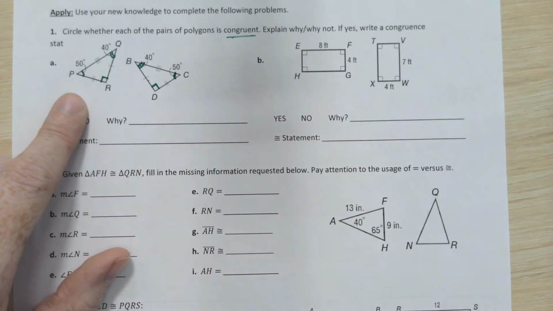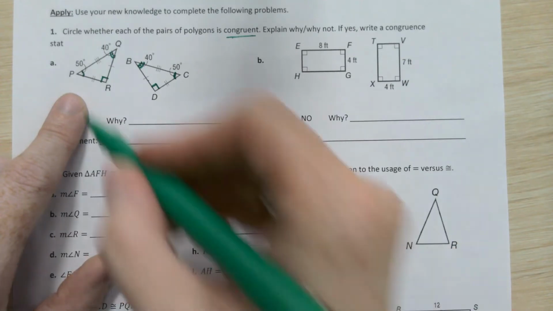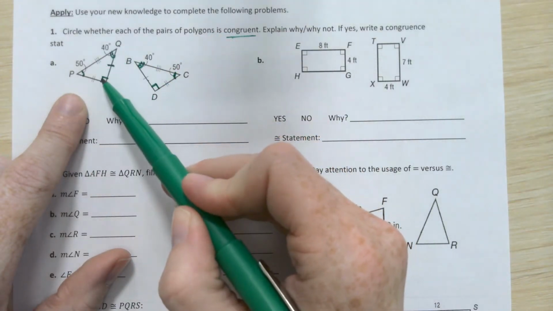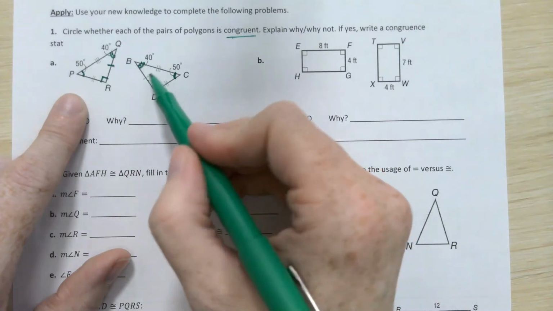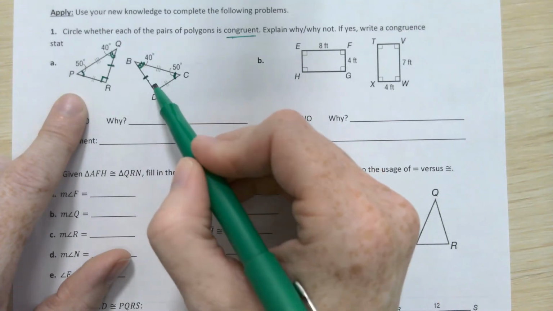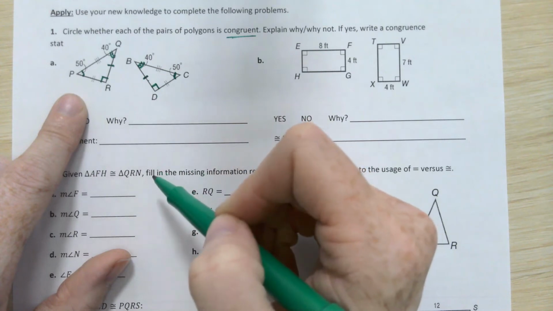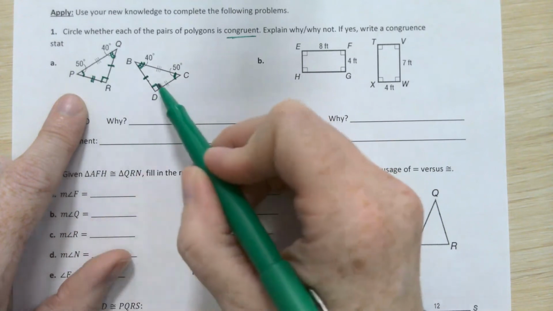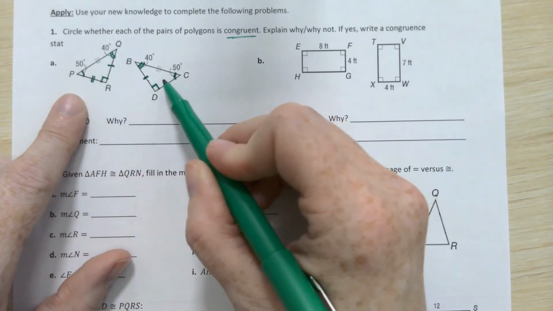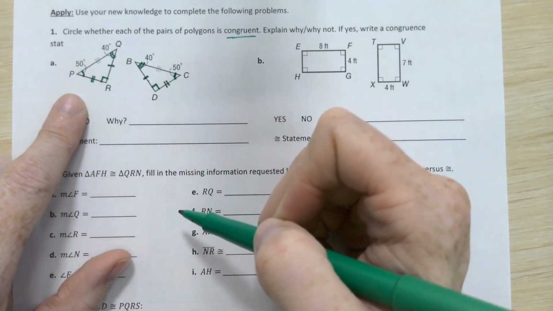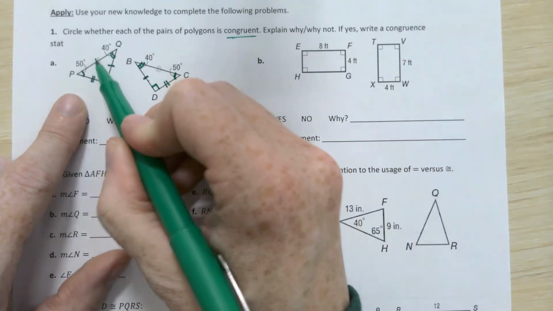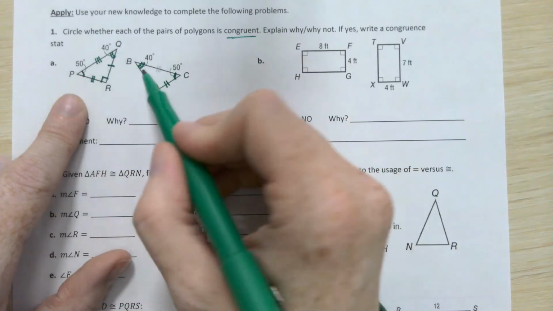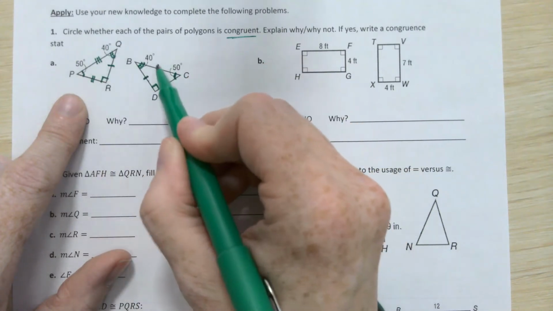So then all that's left for me to check out are the sides. Between Q and R, we've got a single tick that connects the 40 to the 90. The same thing happens over here. A single tick is connecting the 40-degree angle to the 90-degree angle. When I'm looking between the 90 and the 50, I see a double tick. Same thing here. And then last but not least, my third set of sides between the 50 and the 40 has a triple. And between the 50 and the 40 here has a triple.